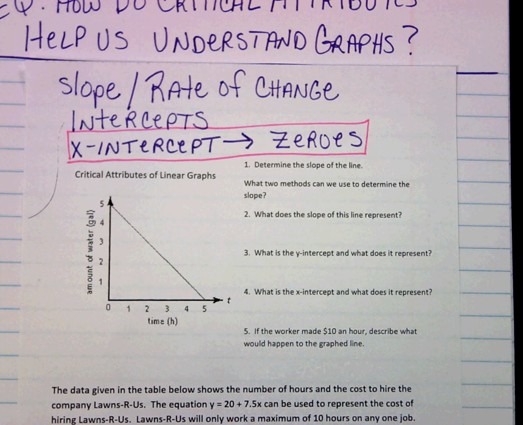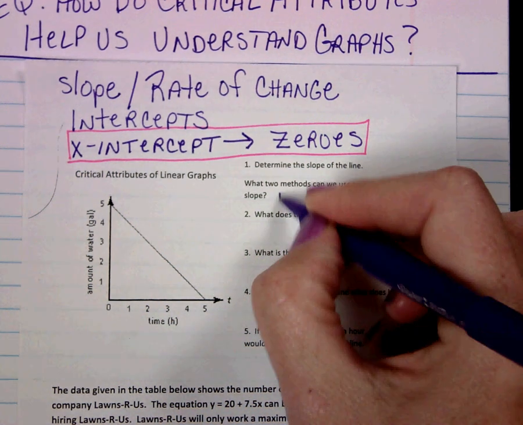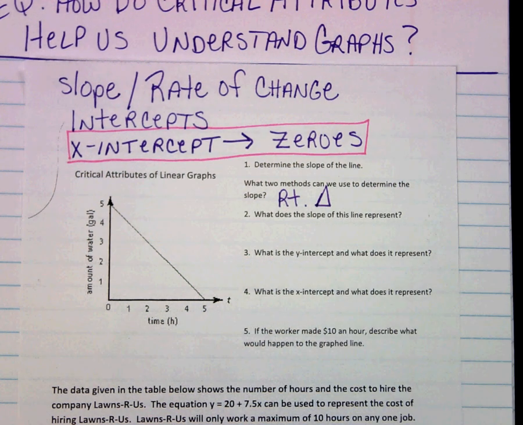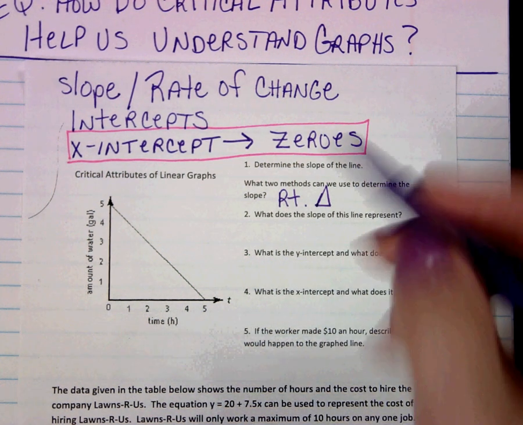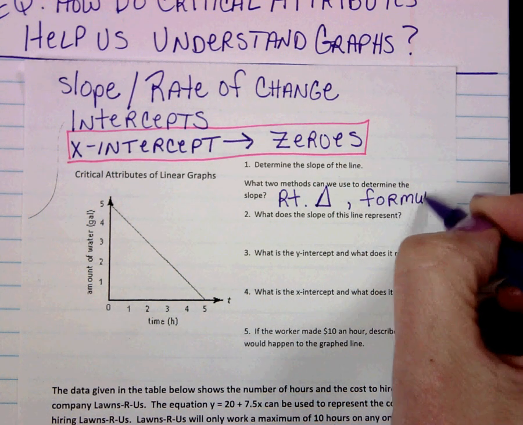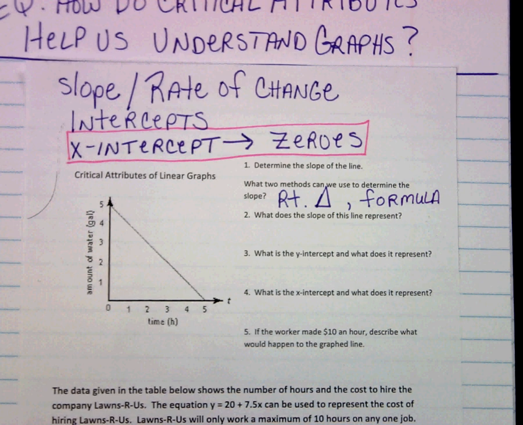So let's look at this first example. We have a graph, and the first thing I've asked you to do is determine the slope. Remember, there's two different ways we could determine the slope from this graph. One way would be to draw a right triangle and determine the slope that way with the height over the base, or we could use the formula, y minus y over x minus x.